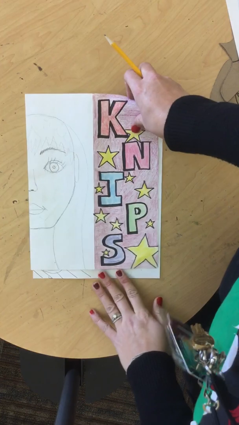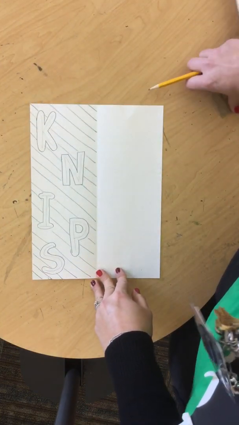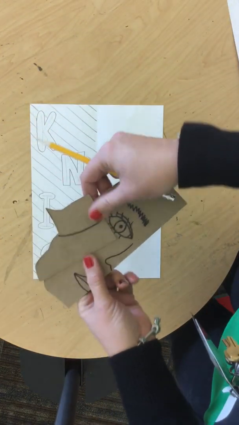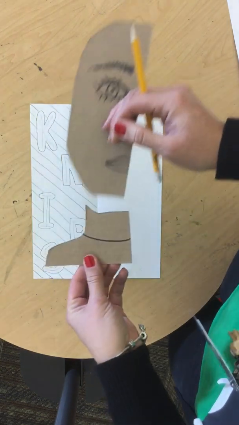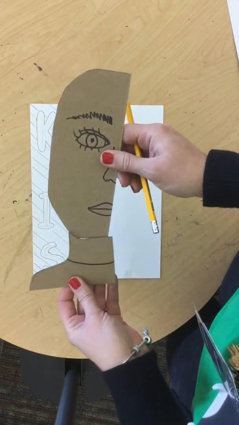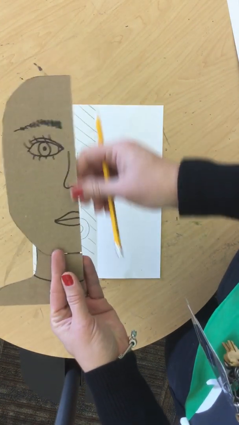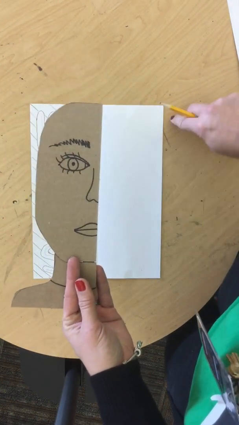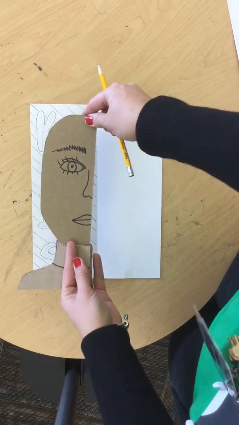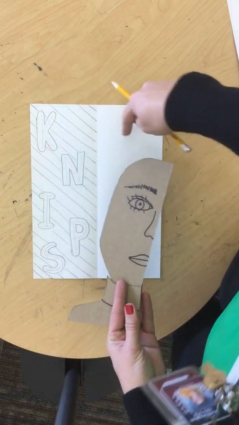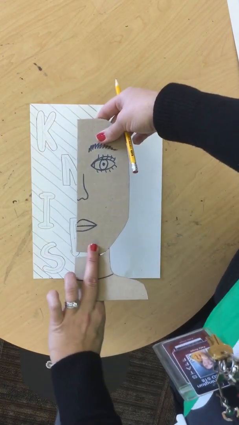After you get done with this half of your paper, I have a tracer for you to get the face shape down. This one is the neck and this is the head. The straight side of your tracer here and here needs to match up with the straight side of your paper, not the middle of your paper. So if you put your name on this side, you would just flip it over.